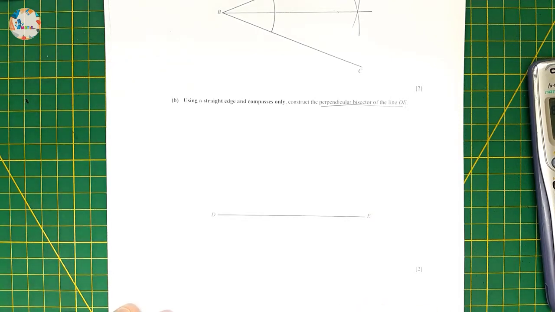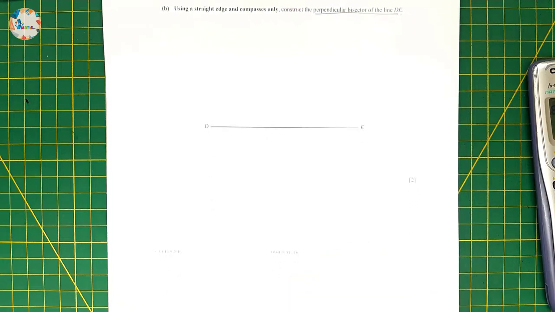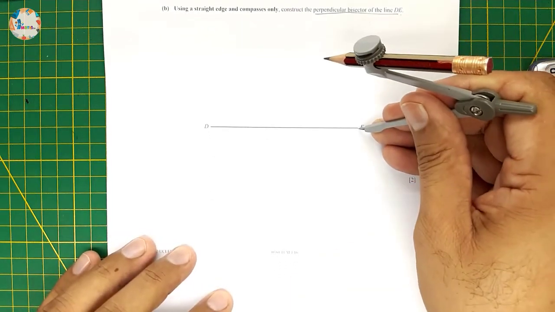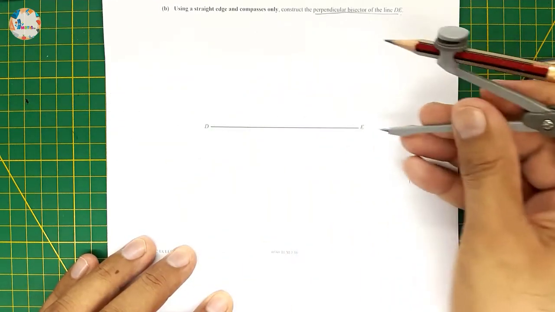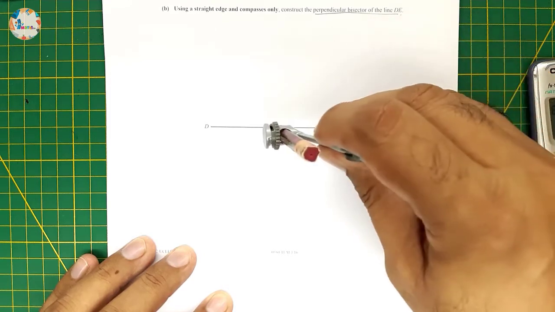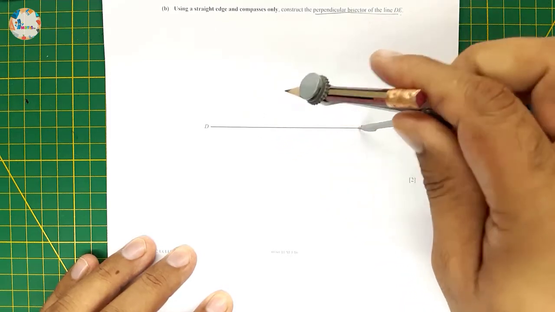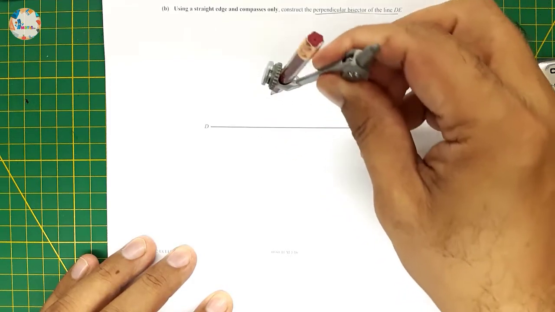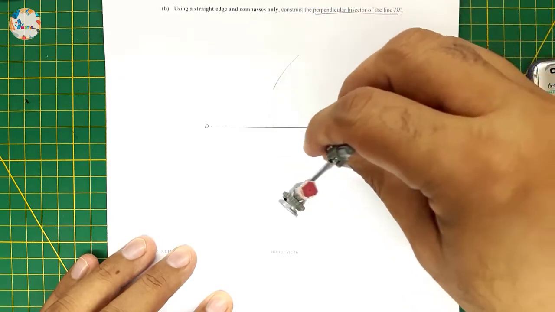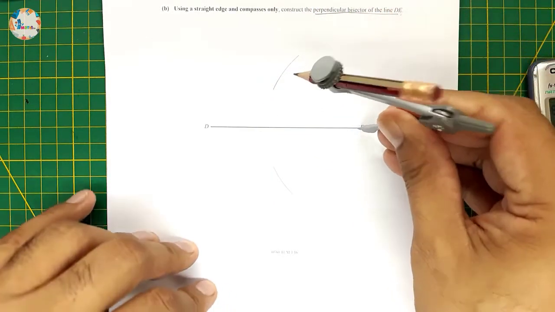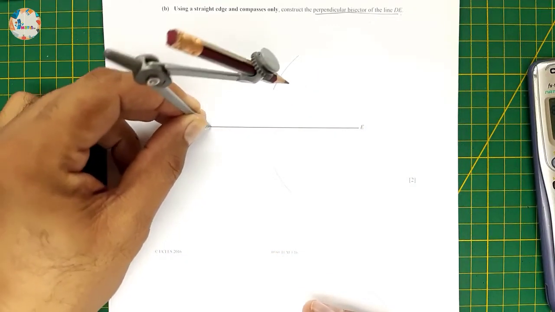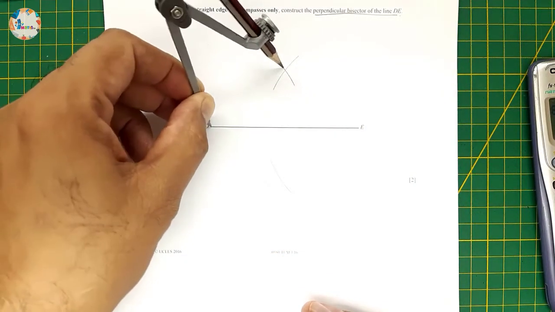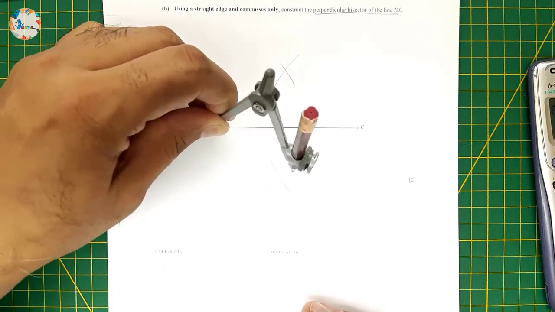For the perpendicular bisector, again we will use a compass, and this is point E and this one is point D. We will open the compass more than half and make an arc above the line and an arc below the line, and retaining the same size of the compass, we will make another arc above the line and below the line.